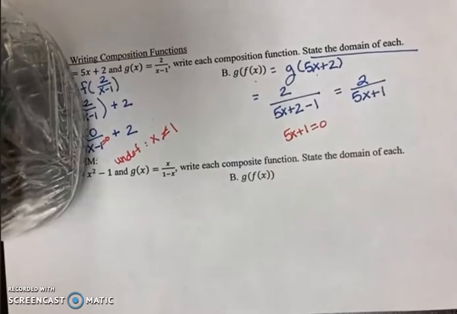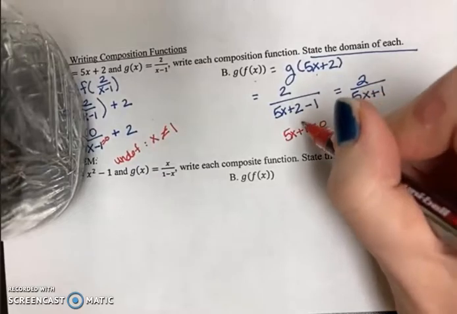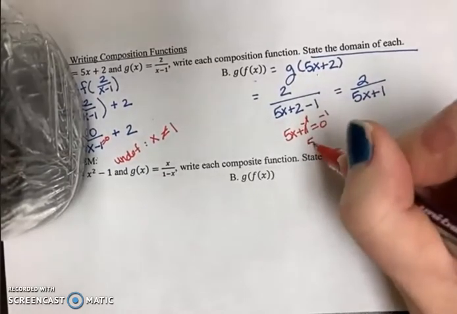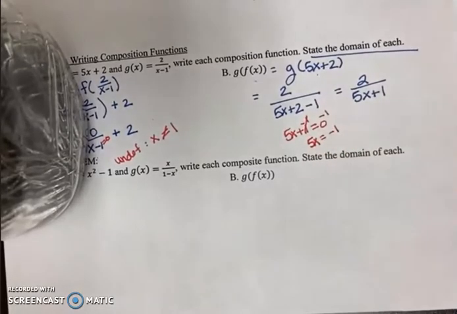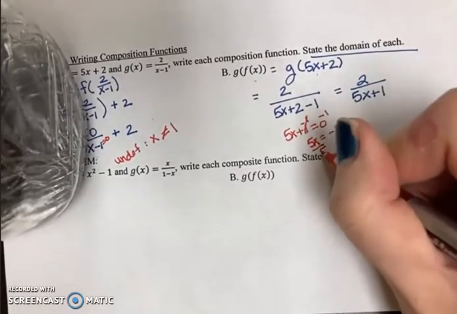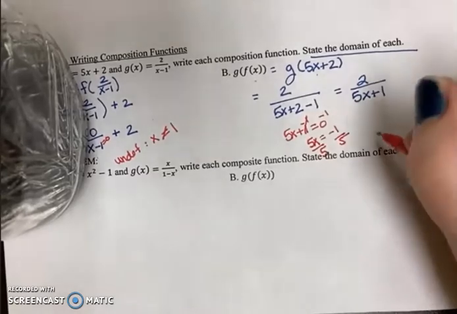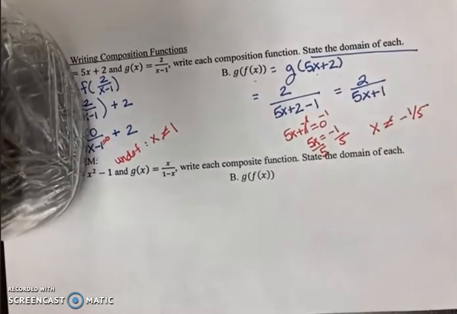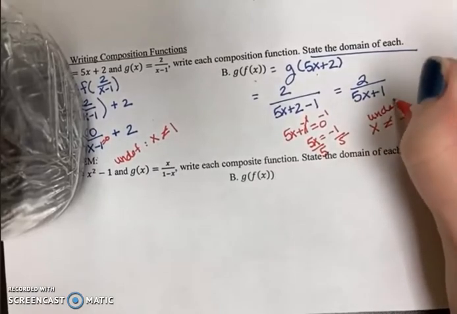We had some mistakes on this on the chapter 5 test. So I would have to subtract 1 first, leaving me with 5x equals negative 1. And then to get x by itself, I divide by 5. So x cannot equal negative 1/5. If it does, it would be undefined.